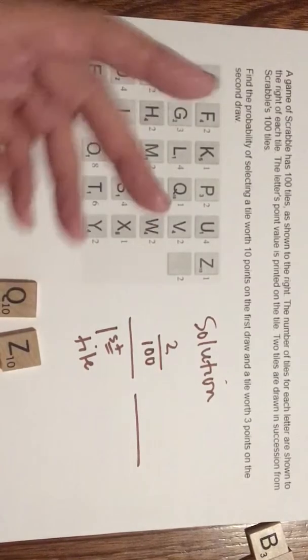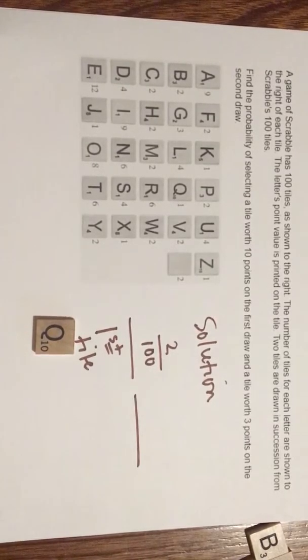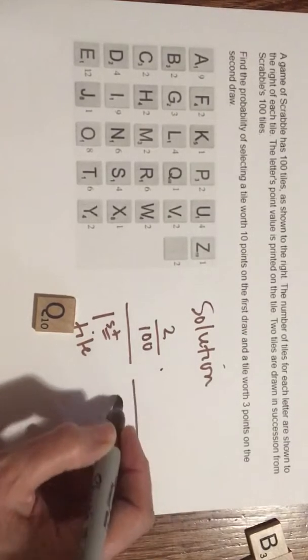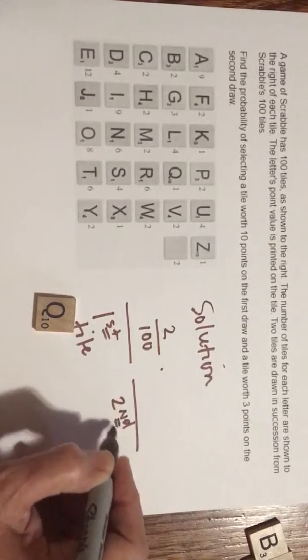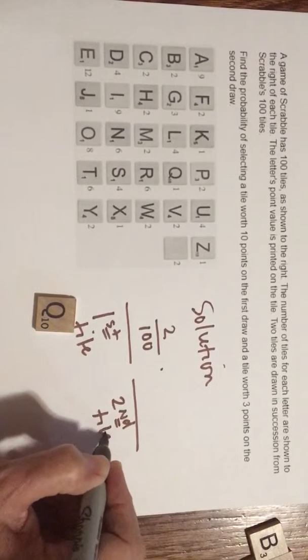So I'll say we picked one worth 10 points. Now we have that one in our hand. We're not going to put it back. Then the second tile is worth 3 points.